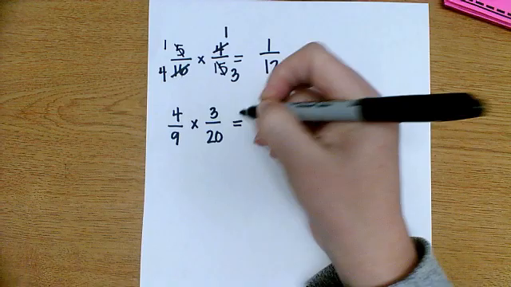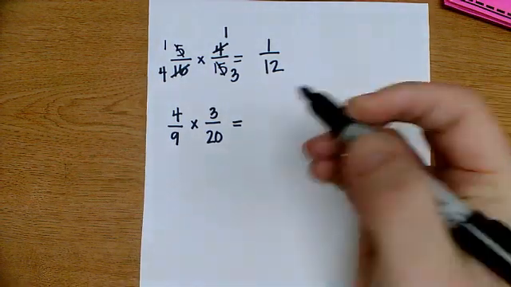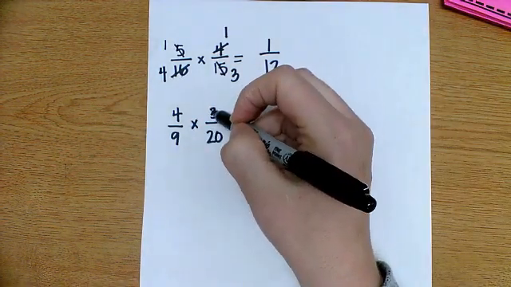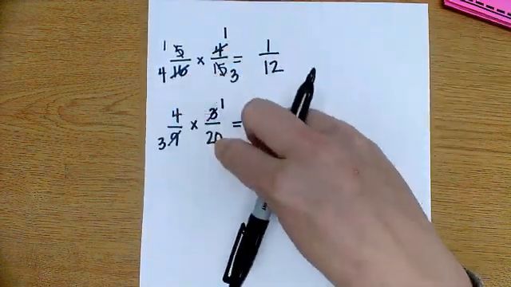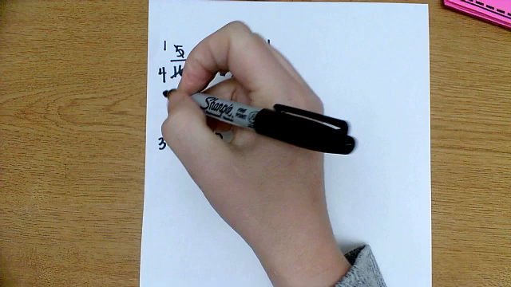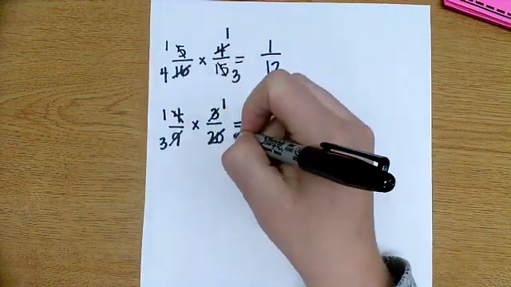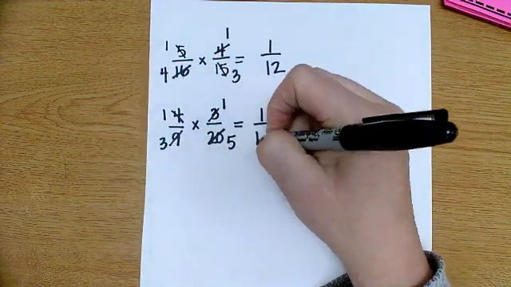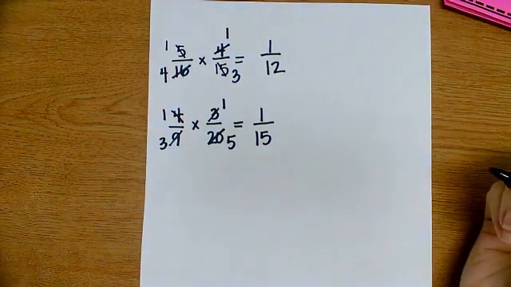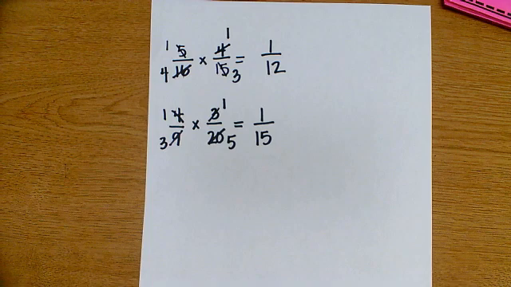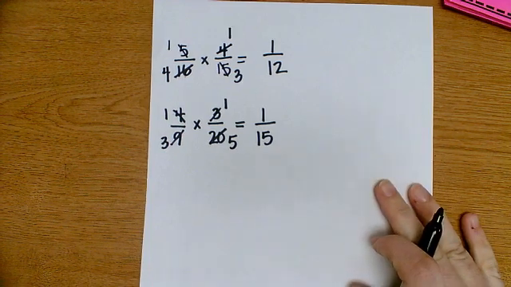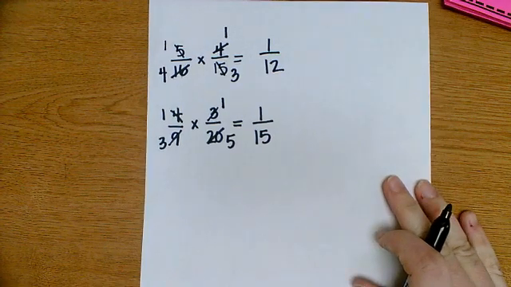If I do 4/9 and 3/20, my 3 and my 9 can be simplified. They both can be divisible by 3. And 4 and 20 can both be divisible by 4. And I end up with 1 over 15. Okay. All right. Remember that this is not a required step. It's just something to make it easier as you go along.